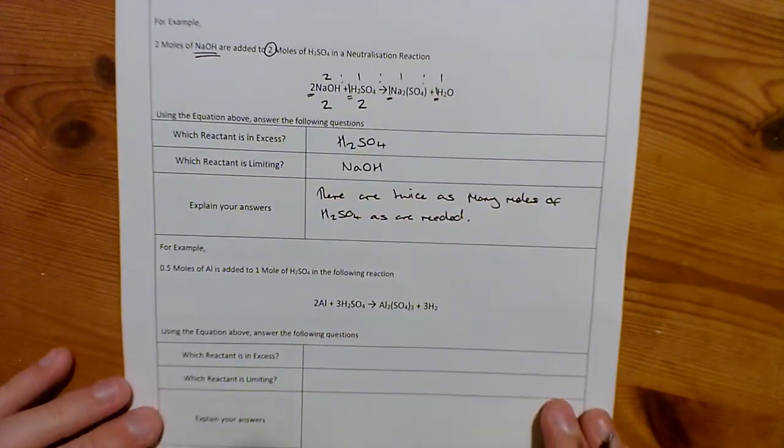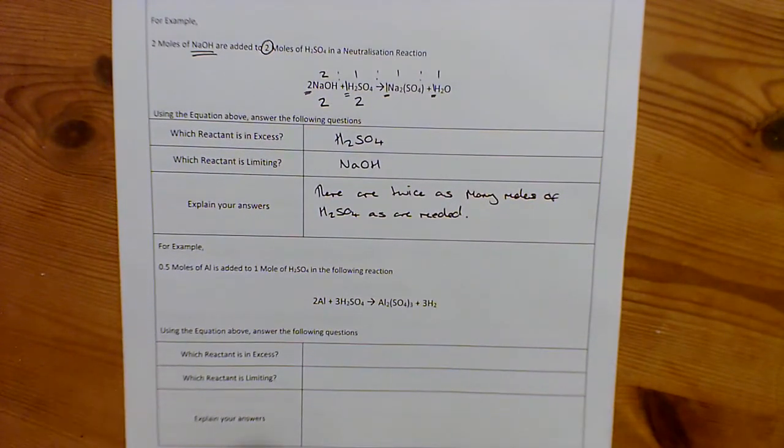Let's look at the next one. So here, 0.5 moles of aluminium is added to 1 mole of sulfuric acid in the following reaction. We need to identify what is in excess and what is limiting. So again, we'll look at the ratio first.